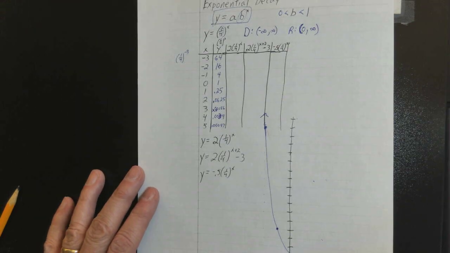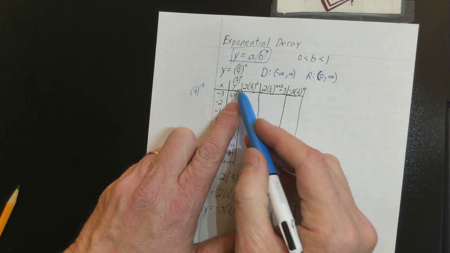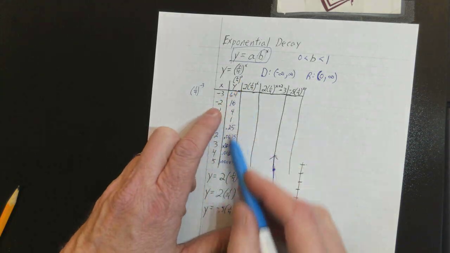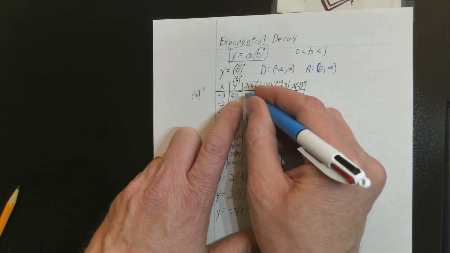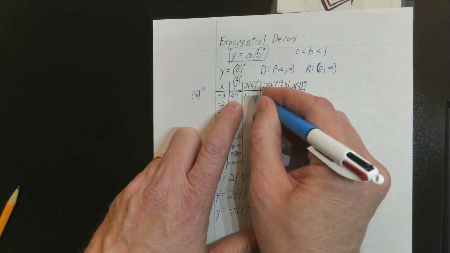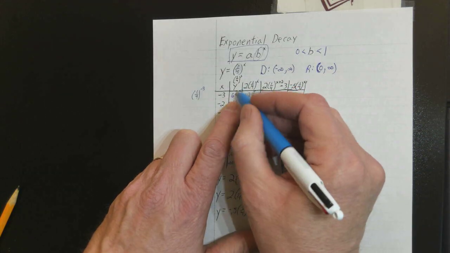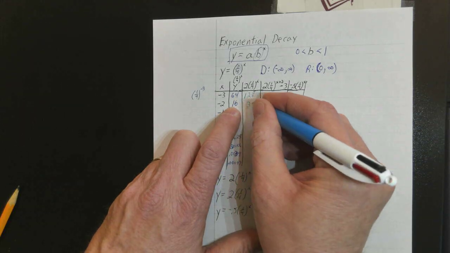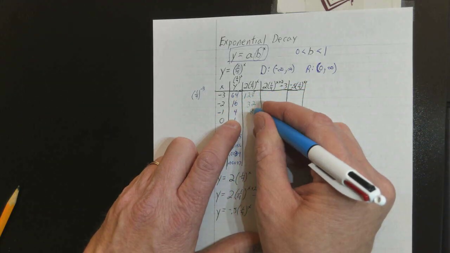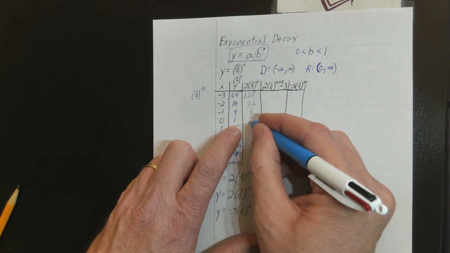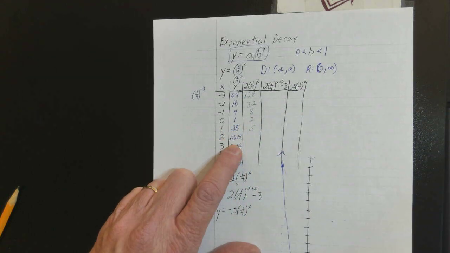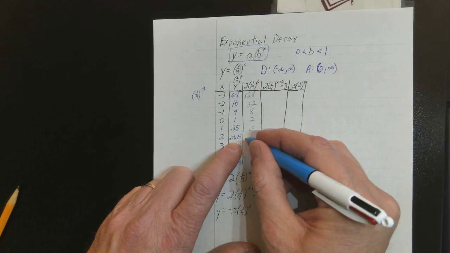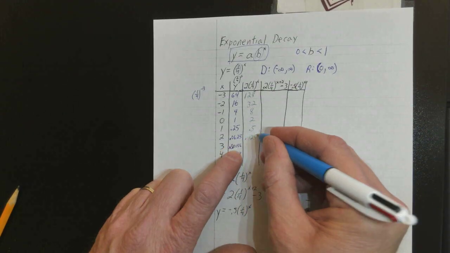Now, this is 1/4 to the x. That's this column. This is 2 times 1/4 to the x. I think I can get most of these. 2 times 64 is 128. I'm just doubling this column. 2 times 16 is 32. 2 times 4 is 8. 2 times 1 is 2. 2 times 0.25 is 0.5. 2 times 0.0625 is 0.125.